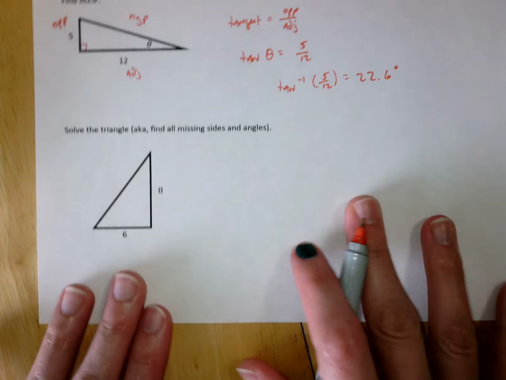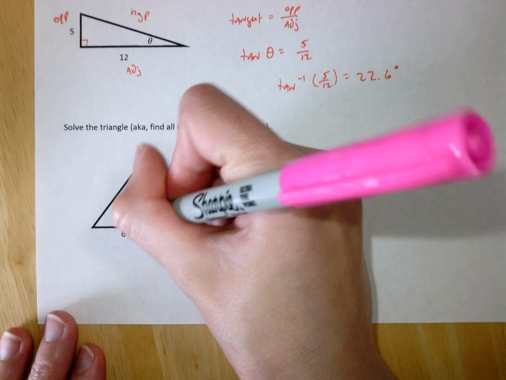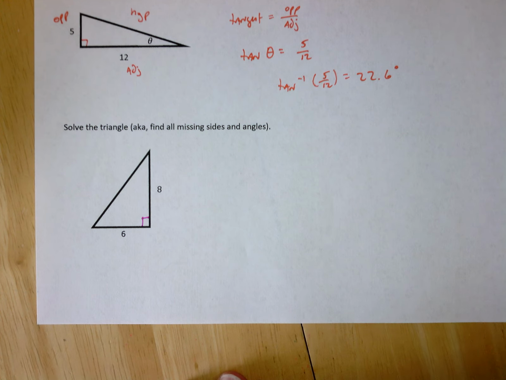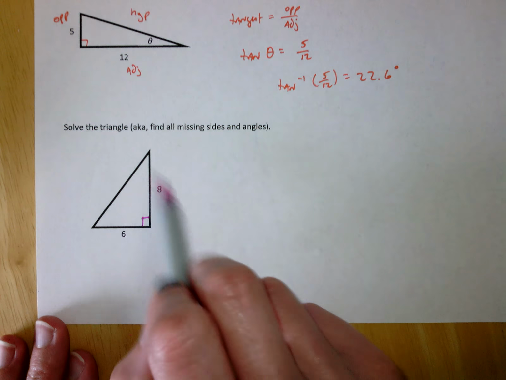All right, and then this last guy here, we're going to solve this triangle. So anytime it says solve the triangle, that always just means find all the missing sides and angles. Okay, so that's what that means. So this guy right here, I already know that one. That's 90 degrees. Okay, so I need to find all of this information.